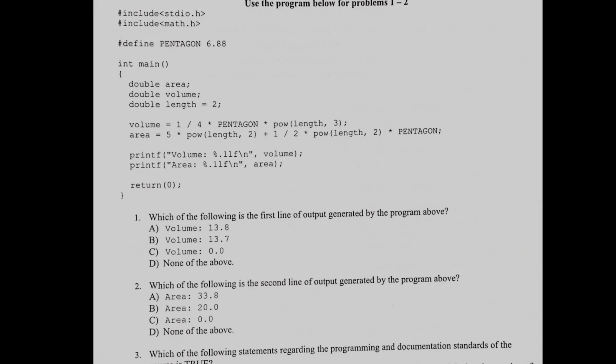So starting with volume, we have 1 divided by 4. Now, since that's an integer divided by an integer, that's going to be equal to 0, times pentagon, which is defined as 6.88, times power of length, which is 2 to the third. 2 to the third is 8. But we have 0 times 6.88 times 8, which is going to equal 0, which gives us answer choice C.